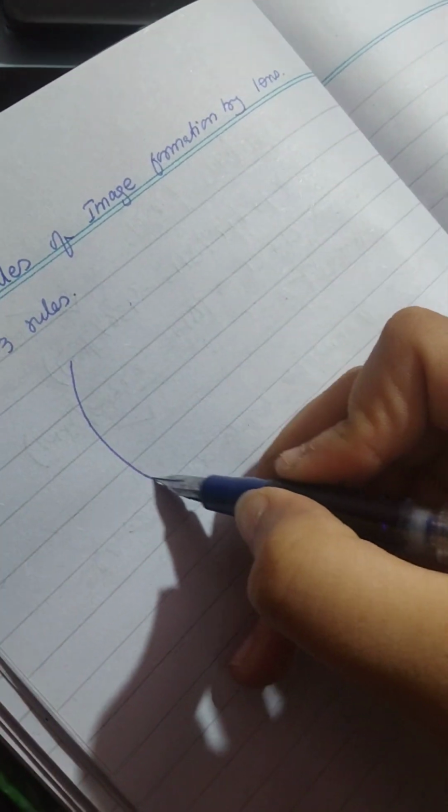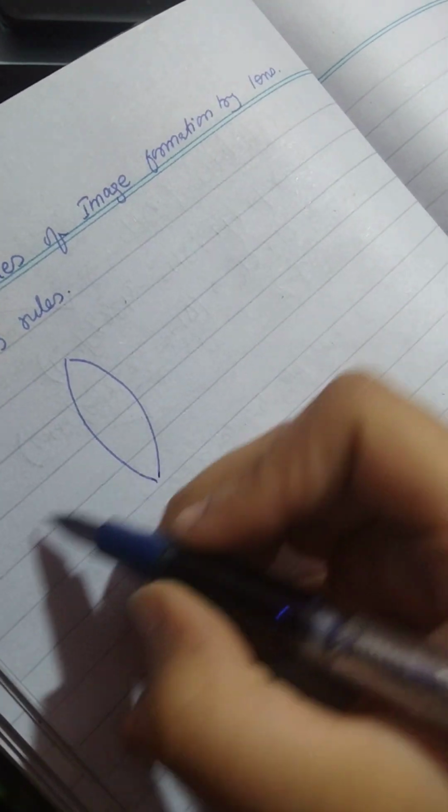So today we will discuss the rules of image formation by lens. Basically we have three rules for image formation by lens, right? So first of all, the mirror we have, which is the convex mirror.